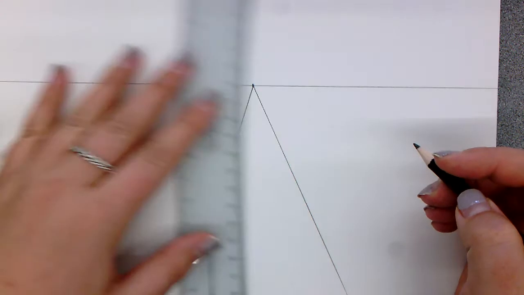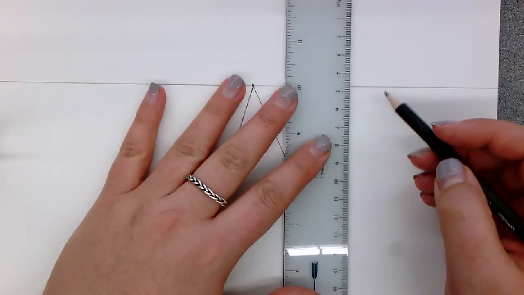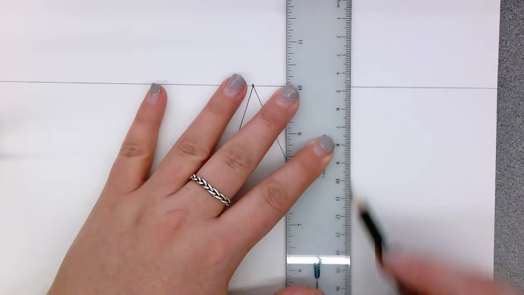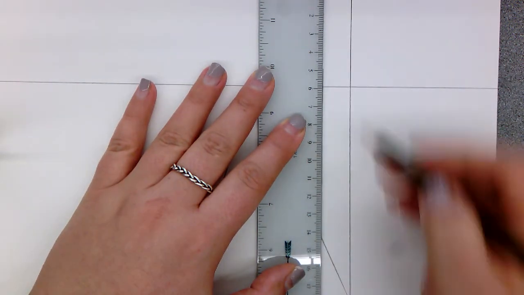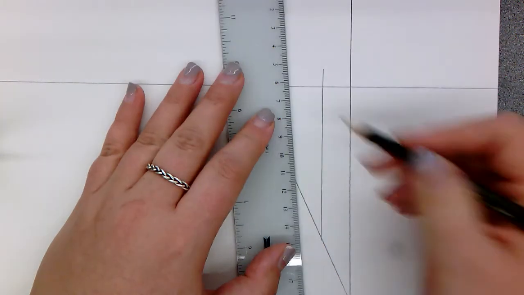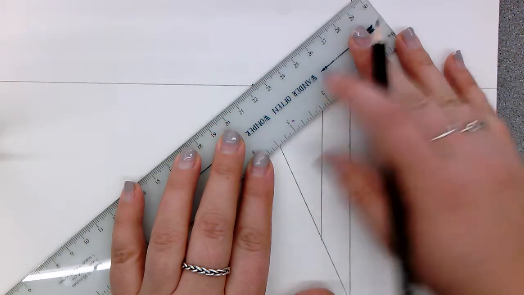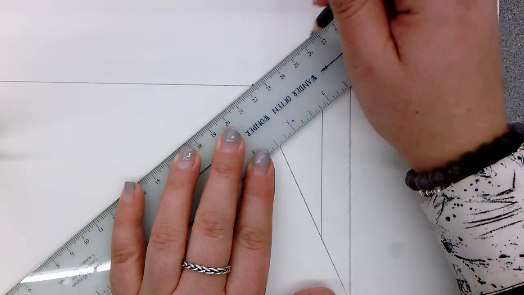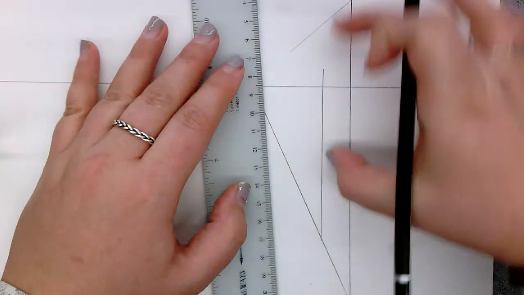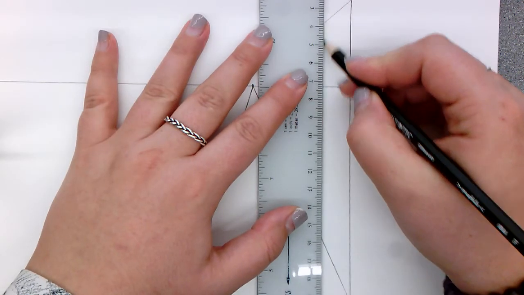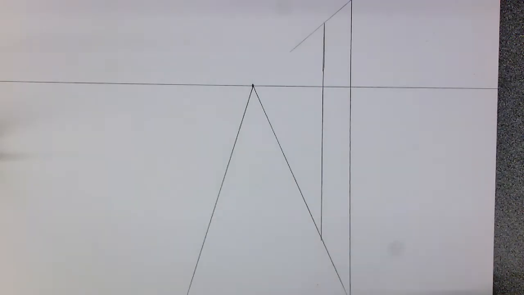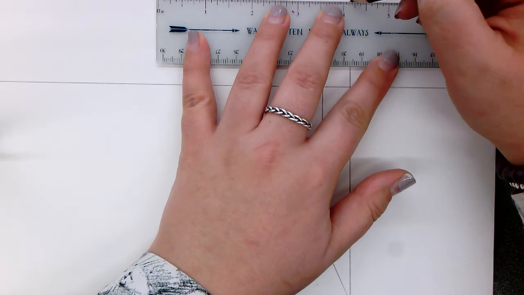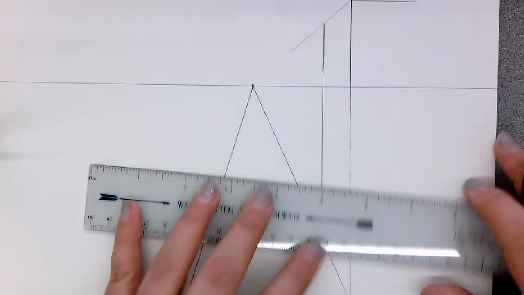So as we might decide we want to add some buildings, those will be vertical lines. And you can have some of your vertical lines going above the line or below the line, but any lines that go above the horizon line need to connect up with the vanishing point. So if this is going to be one building, I need the second line to connect up with my vanishing point at the top.